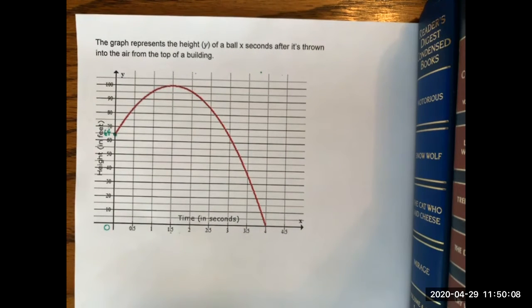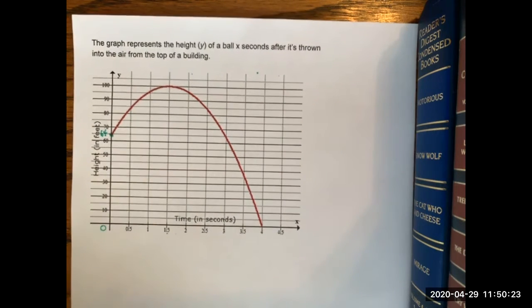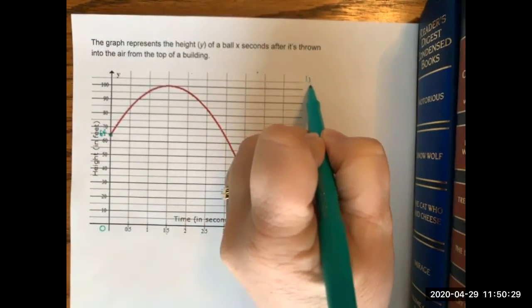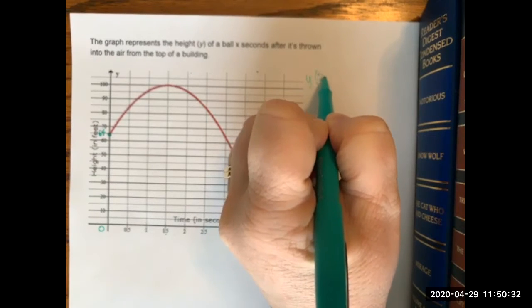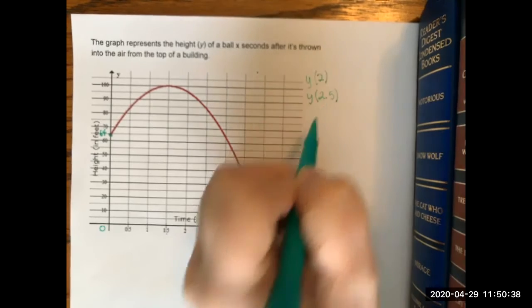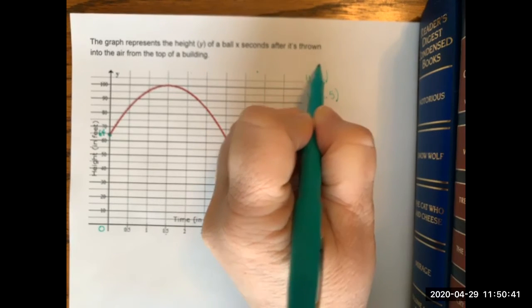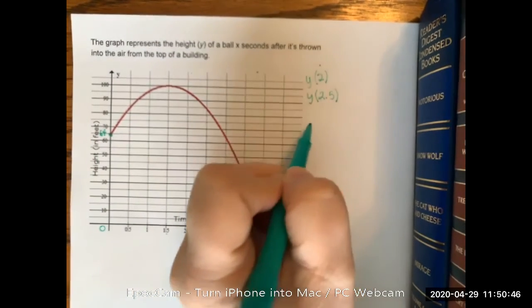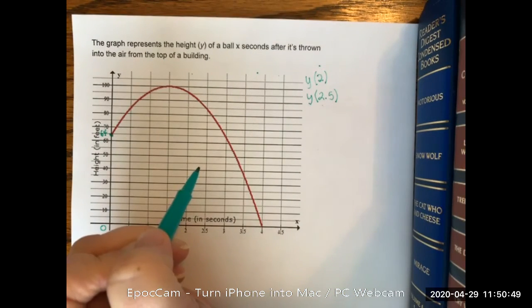Let's say at 2 seconds and 2.5 seconds. So we're going to compare the time at 2 seconds and the time at 2.5 seconds. So we might actually call that comparing y of 2 and y of 2.5. So this is y of x, or f of x, so we called it y here. So we want to know at 2 seconds and at 2.5 seconds.